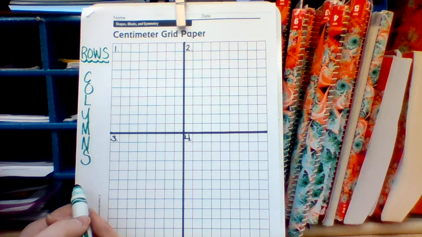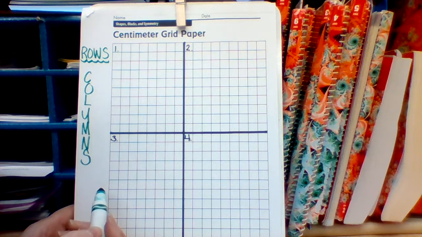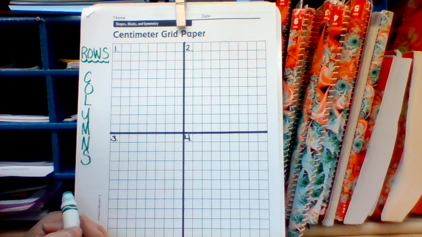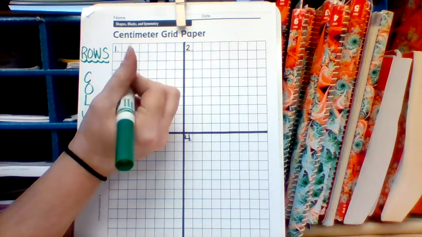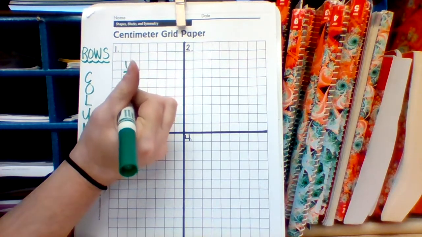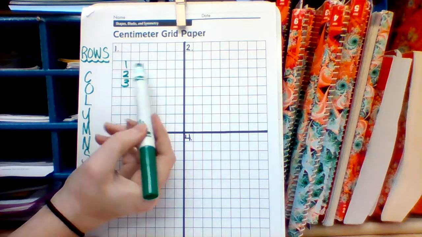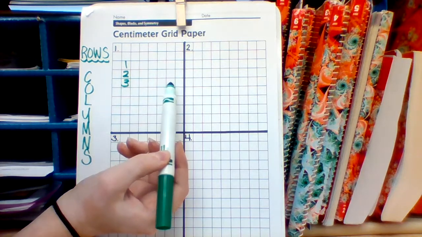So for our first rectangle riddle, the clues that they're giving us is that we have to make a rectangle that has 3 rows, and there are 5 tiles, which are these little squares, in each of those rows. What we're going to do first is label our rows. The riddle said 3 rows, so we're going to label it 1, 2, 3. So my rectangle is going to have 1, 2, 3 rows.